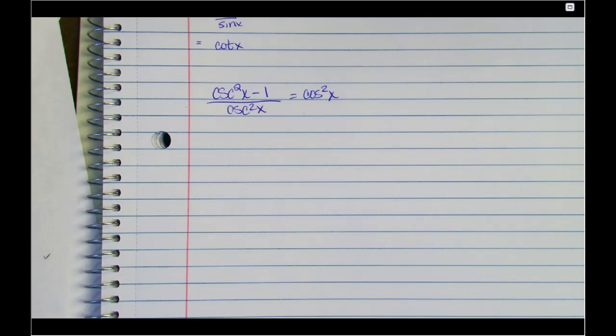Oh, okay. Keep, switch, flip. Right? Fraction math.